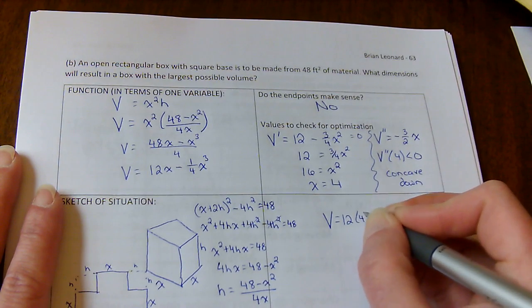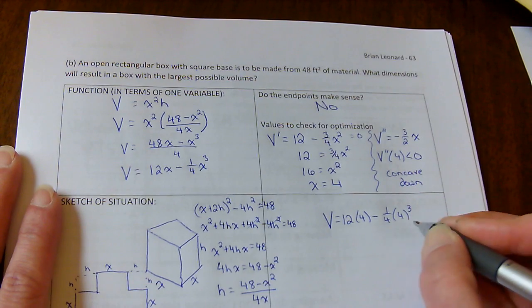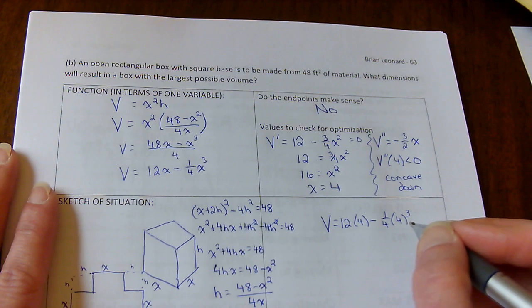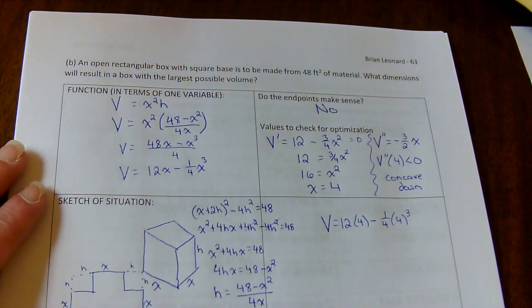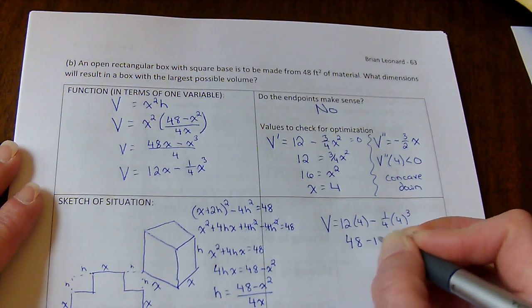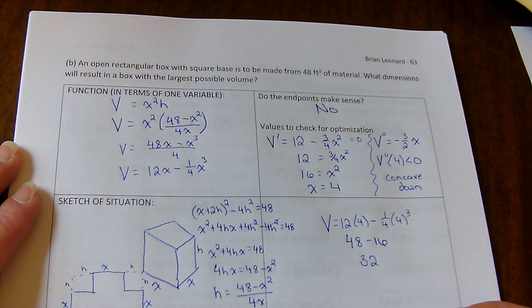12 times 4 minus 1/4 times 4 cubed. 4 cubed is 64. 64 divided by 4 is 16, so 48 minus 16 is 32. So the maximum volume is 32 cubic feet.